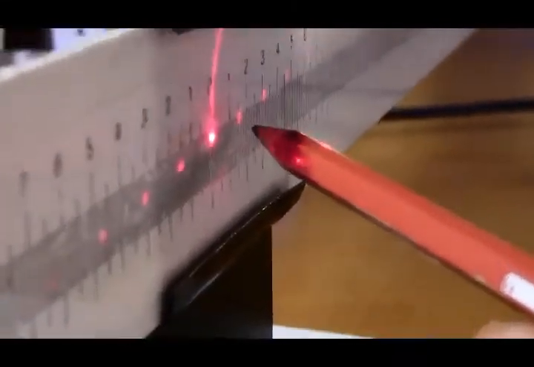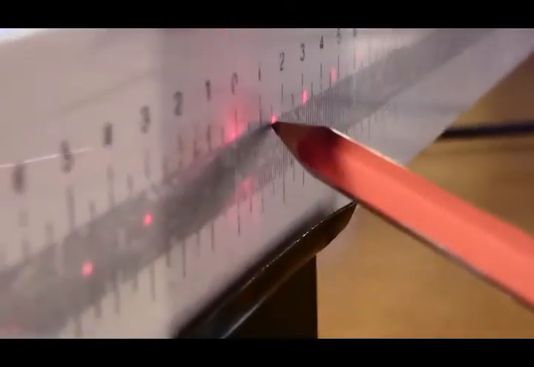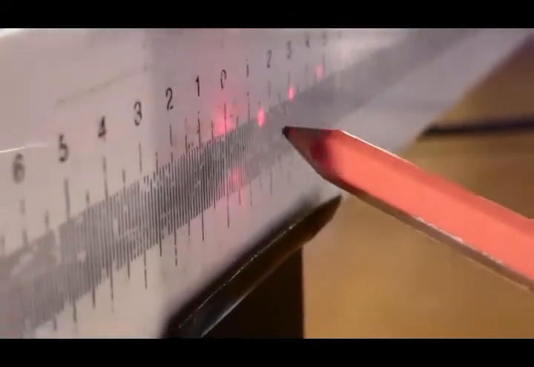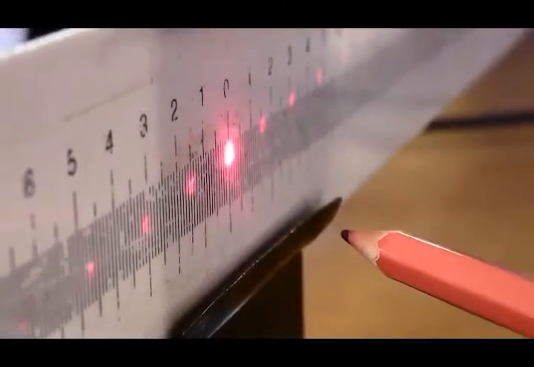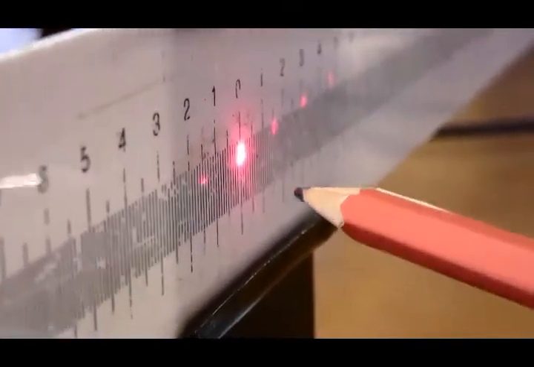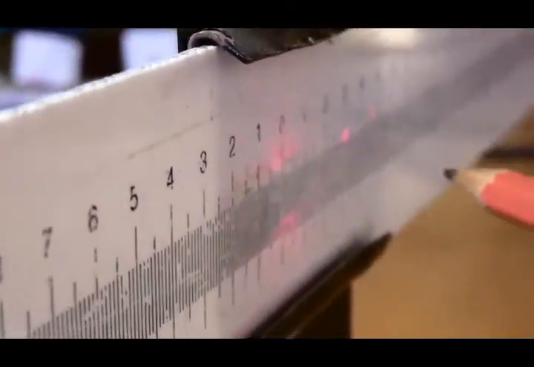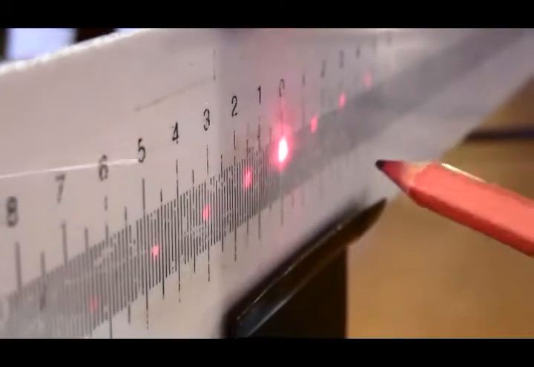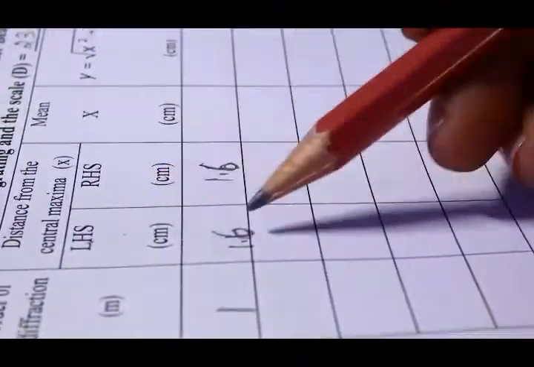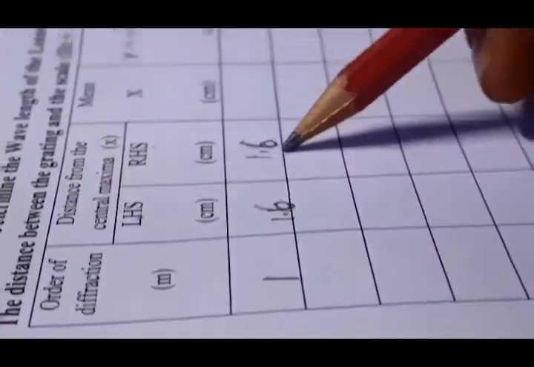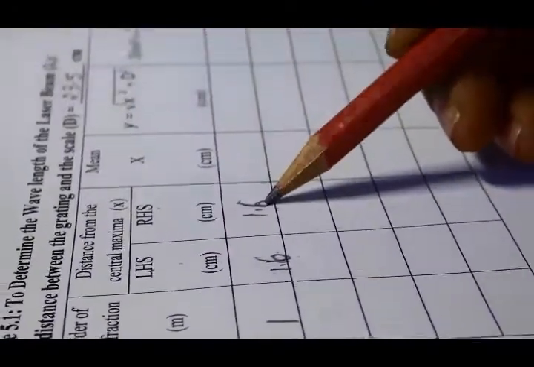Similarly, when I move on to the right side first order, it also coincides in the same manner at 1.6 centimeter. Sometimes exactly the left side and right side will coincide. Sometimes there will be a mismatch of 1 or 2 divisions, 0.1 or 0.2. The left side may be 1.6, the right side may be 1.5 or 1.7. But in this case, both are the same, so right side is 1.6 centimeter. The left side first order and right side first order have been noted directly from the screen.